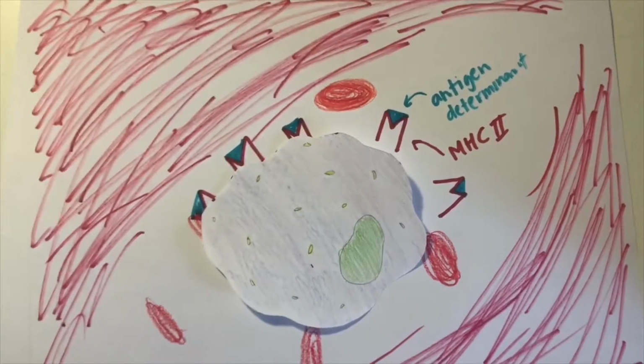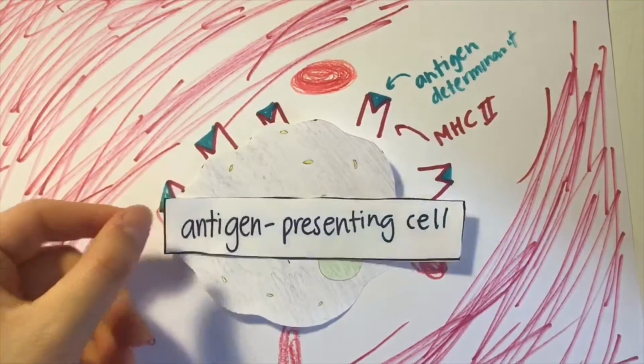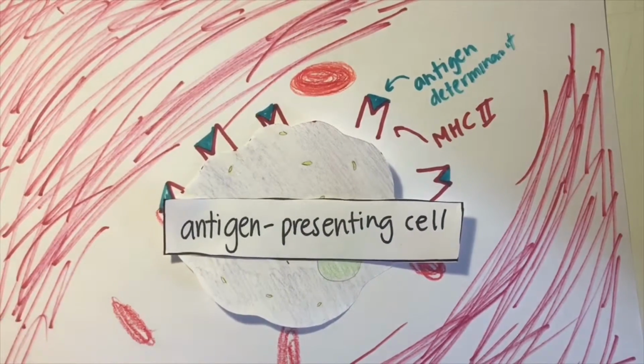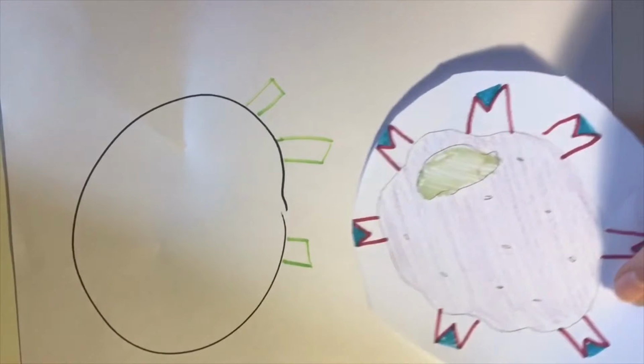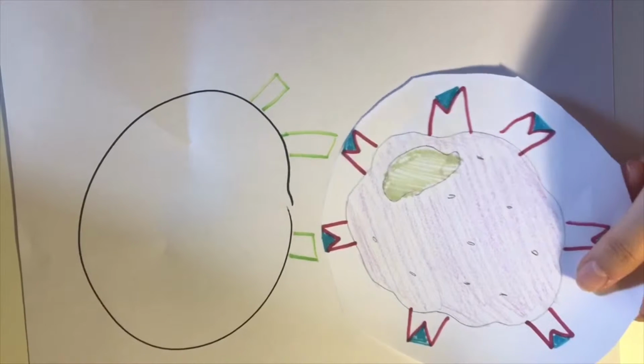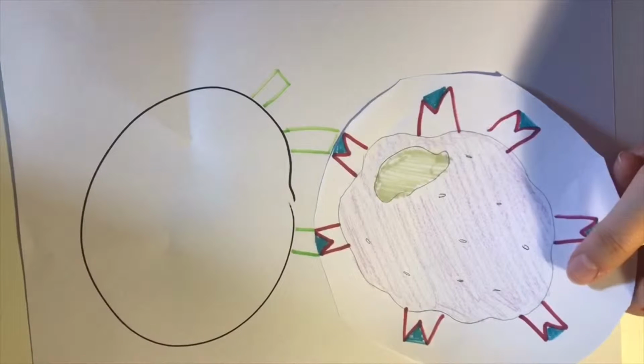With the antigen of the pathogen connected with the MHC2 of the macrophage, it becomes an antigen-presenting cell. This antigen-presenting cell will then bind to the helper T cell receptors and release cytokines, also known as interleukin-1, to the helper T cells.